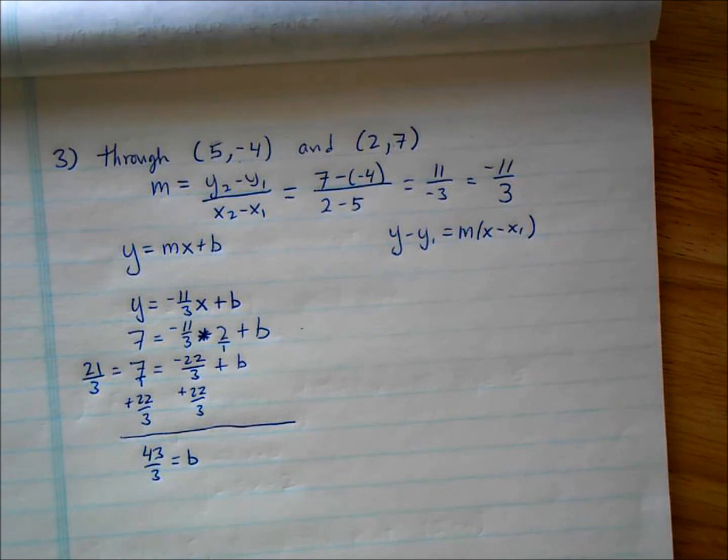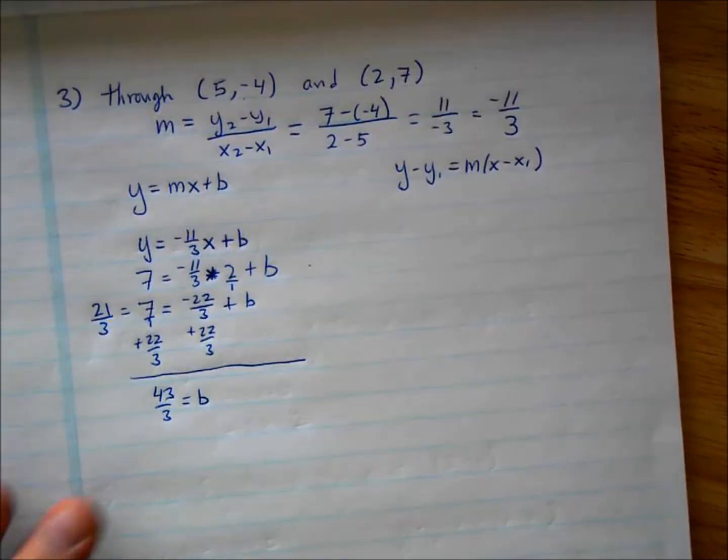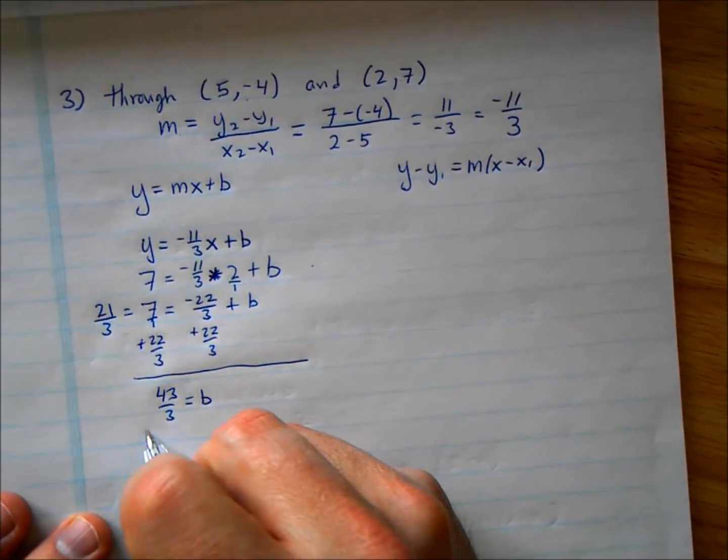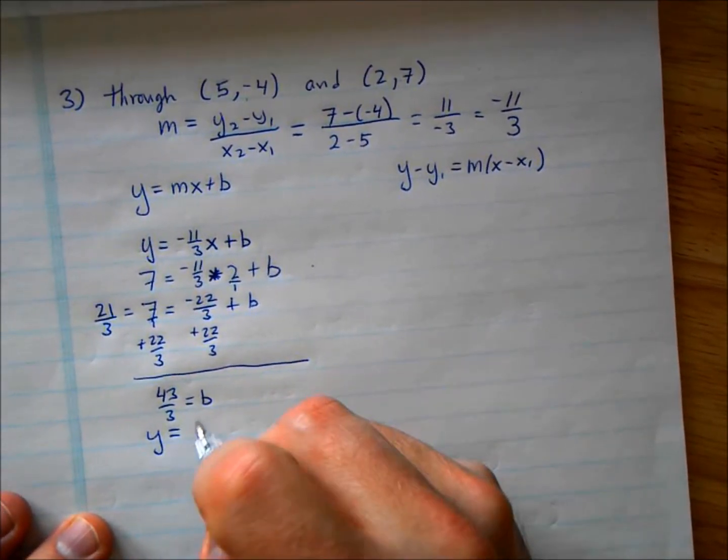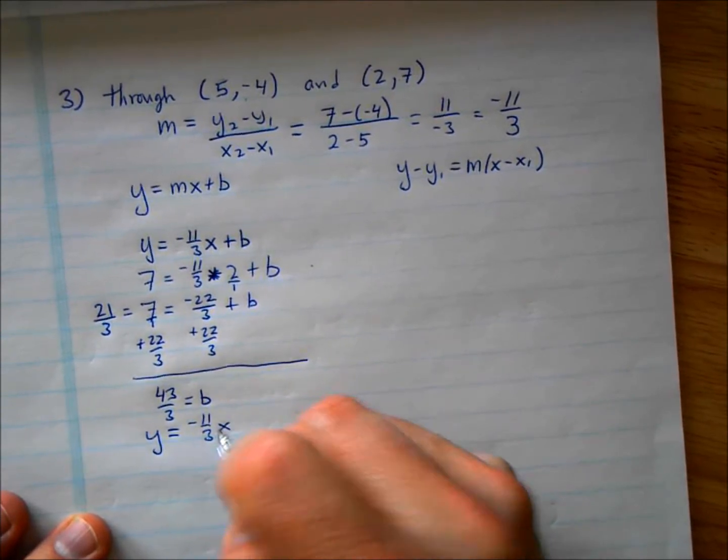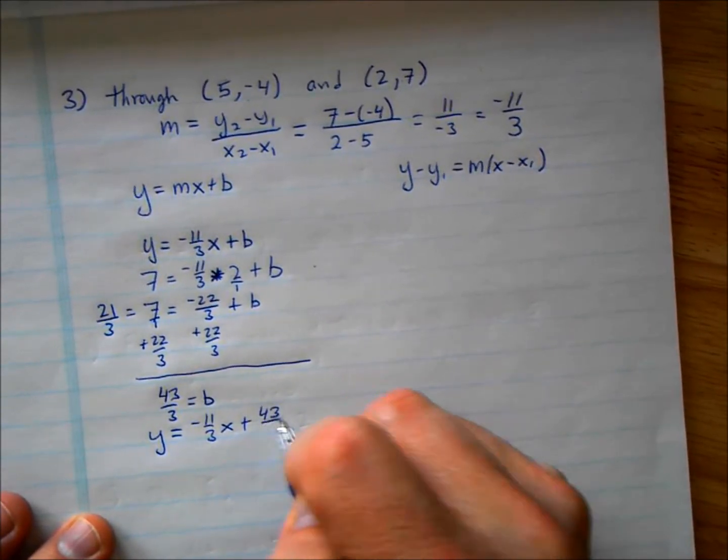So there's the difficulty right there. Using y equals mx plus b, when your slope has a fraction, you got to deal with the fractions, and that's kind of a pain in the neck. So we write our final answer as y equals minus 11 thirds x plus 43 thirds.